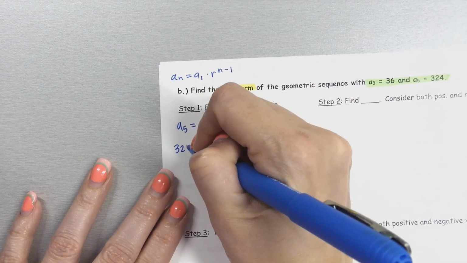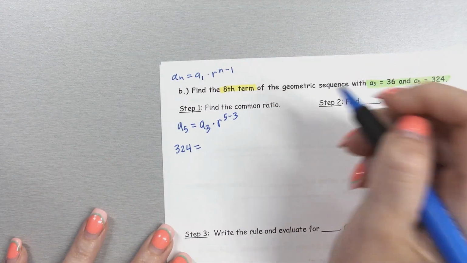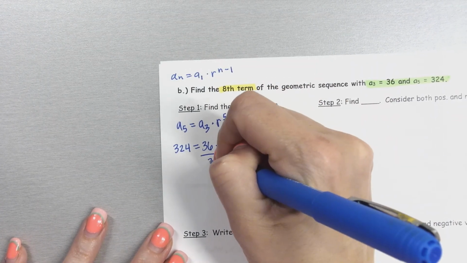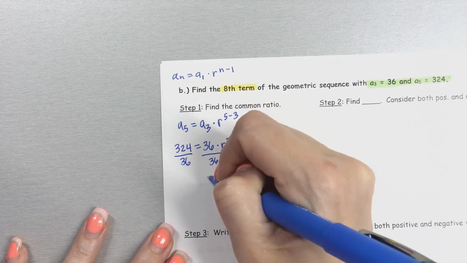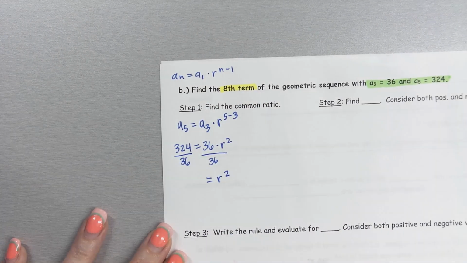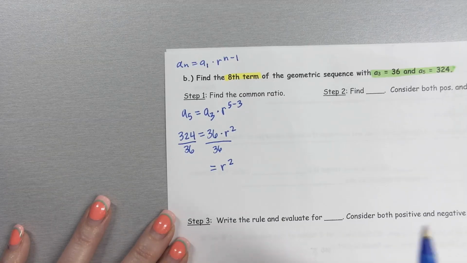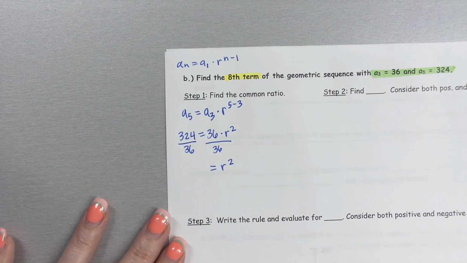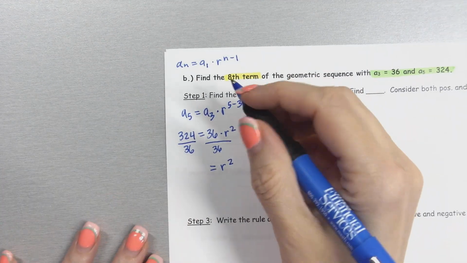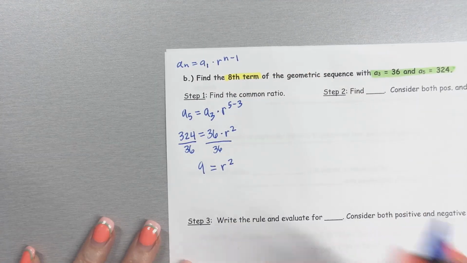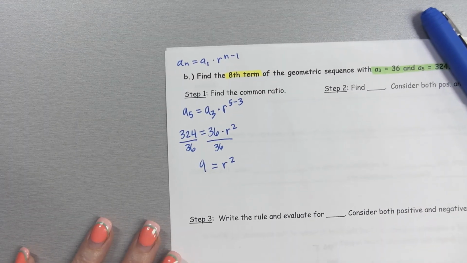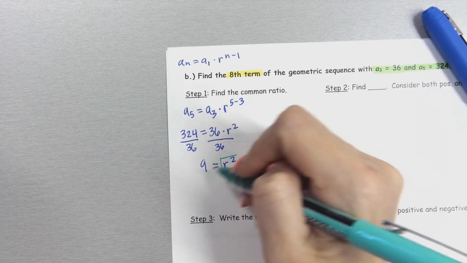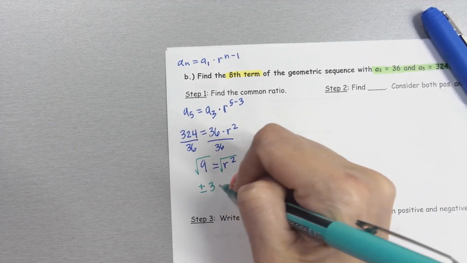So now I can plug in 324. A sub 3 is 36 times r squared. So we're going to solve for r. And then, Lauren, divided, what did you get? Oh, okay. Great. Okay, and then to solve for r, what do I have to do to both sides? Square root. So when you have a square root, what do you have to put in front? Plus or minus. So double check that you have the plus or minus.